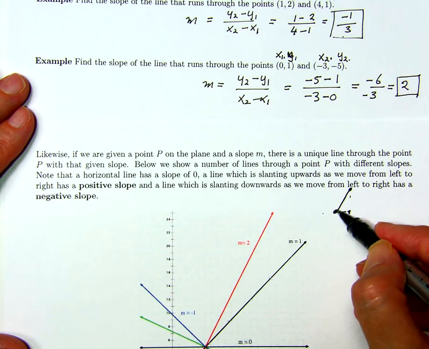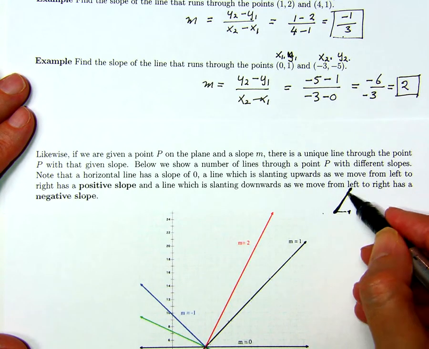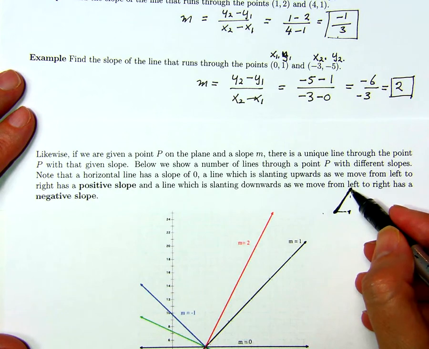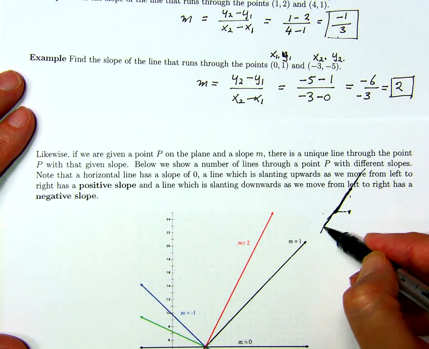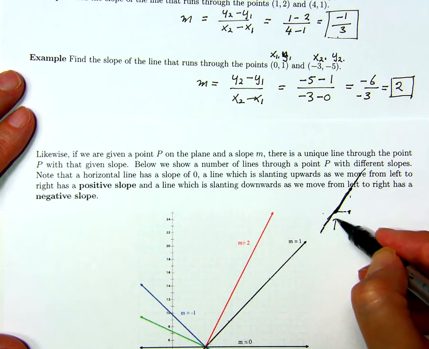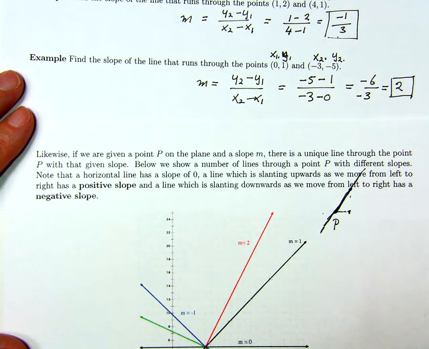So that gives me a direction for the line. And then I can just extend that with a straight edge to get the unique straight line through this point P with slope m.